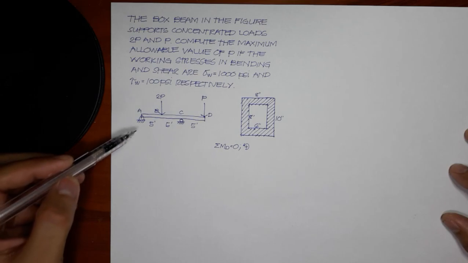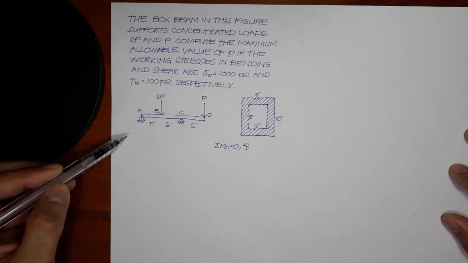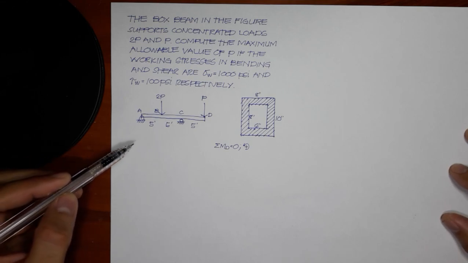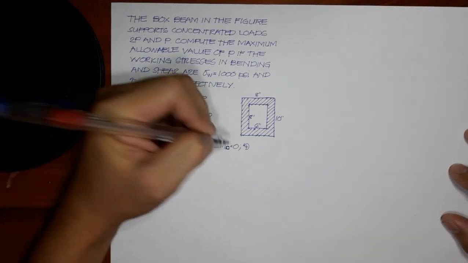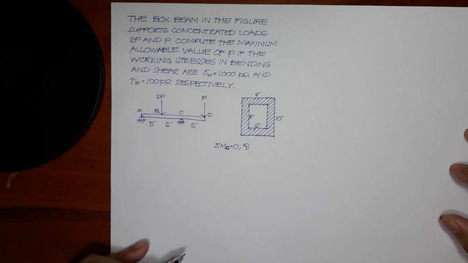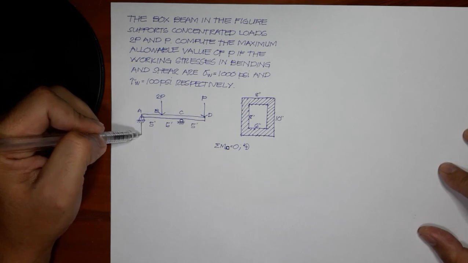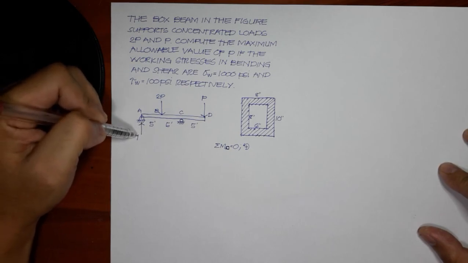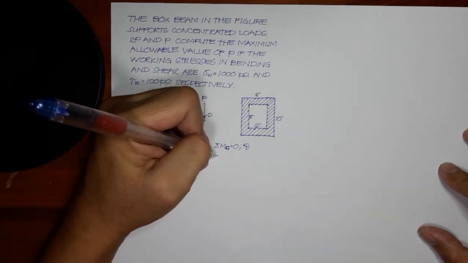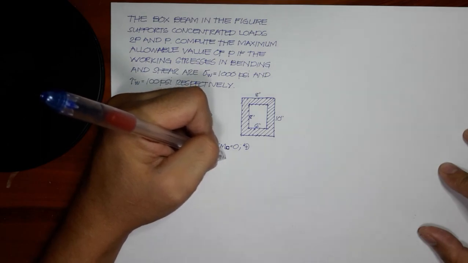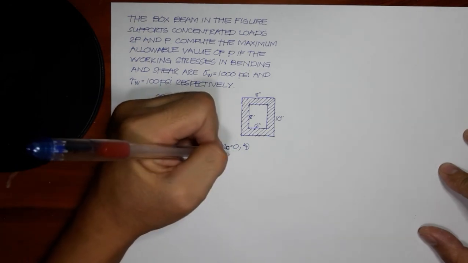The first step is to solve for the reactions in this beam. To solve for the reactions, we can use the summation of moments. First, we sum up moments about C equated to 0 and counterclockwise positive. So about C, we have a clockwise moment, which is RA, and this is directed clockwise. So we have negative RA times a moment arm of 5 feet plus 5 feet, we have 10 feet.